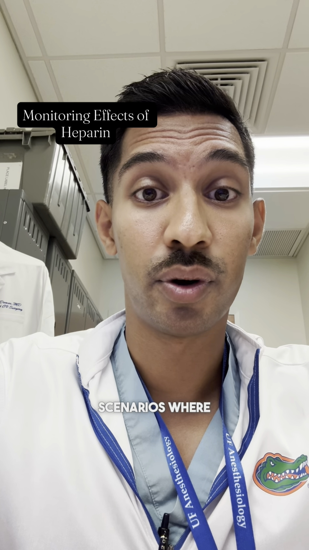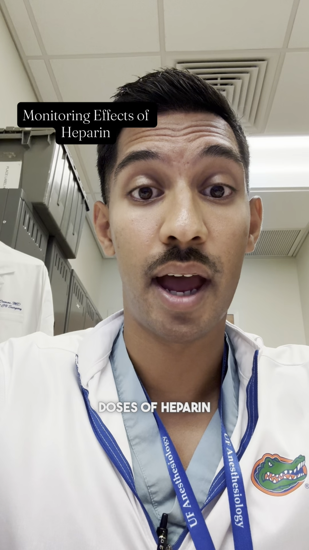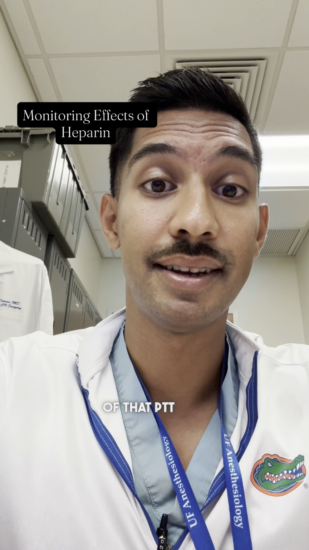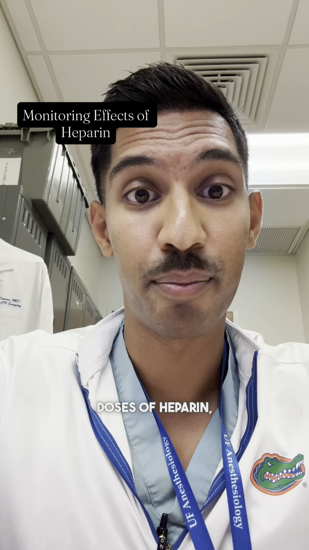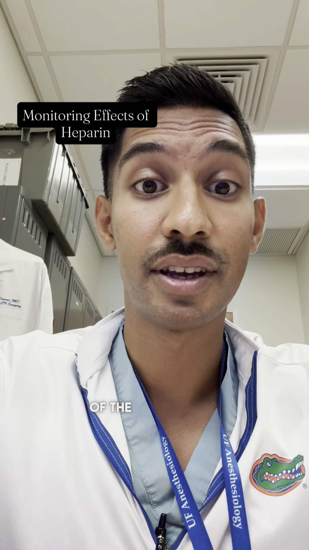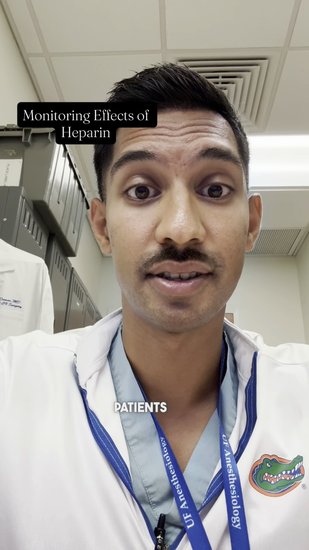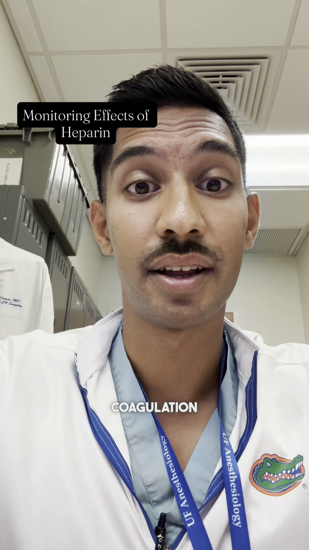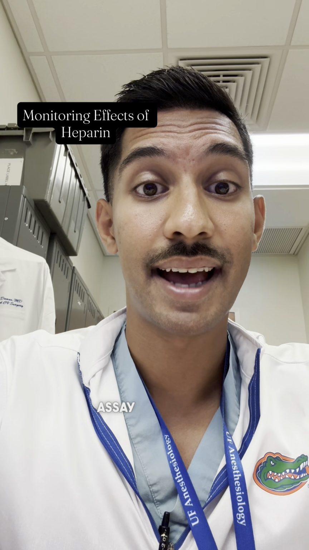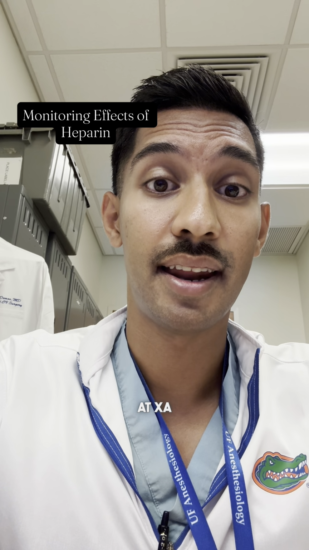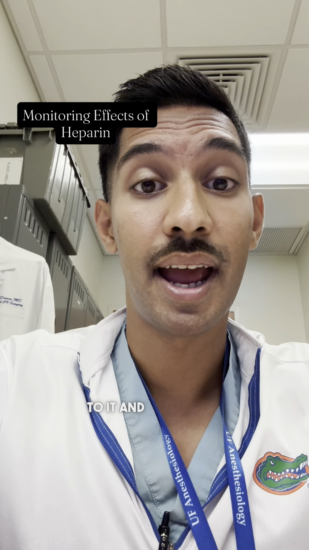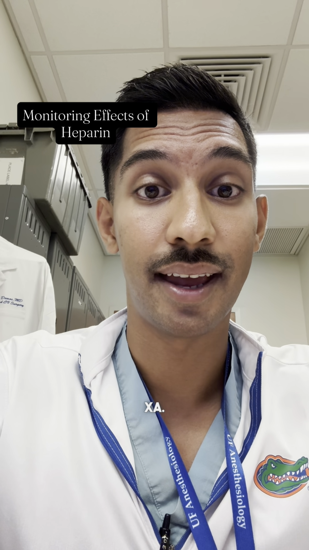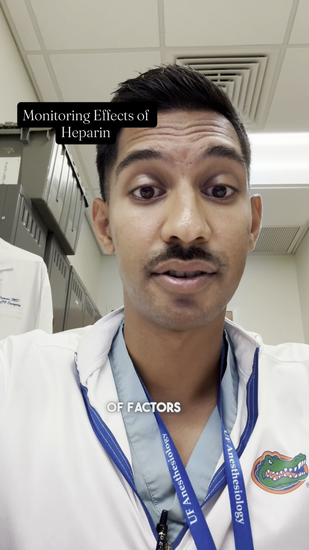There will be scenarios where you are giving patients increasing doses of heparin and not seeing the response of the PTT that you would expect for increasing doses of heparin, and likely this can be a result of the acute phase reactants being elevated in these patients and causing a falsely lowered PTT than what their actual coagulation status truly is. So there's another test that we can do that's called the anti-10A assay that looks specifically at 10A and heparin's relationship to it and how active heparin is with 10A. This eliminates the confounders of factors 8 and fibrinogen being elevated in our ICU patients.